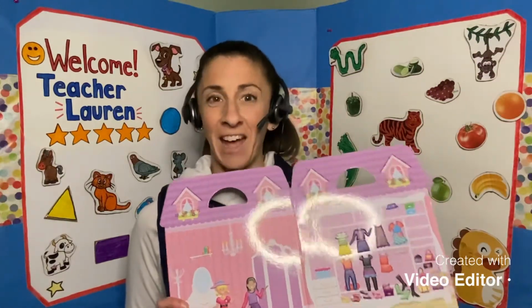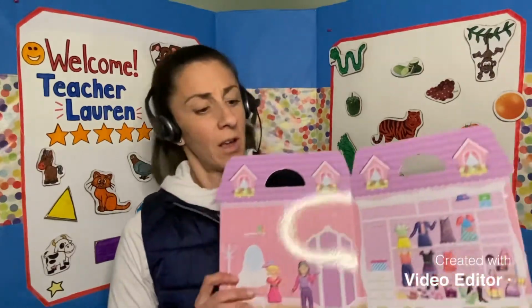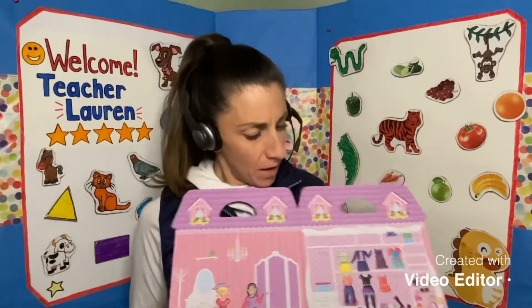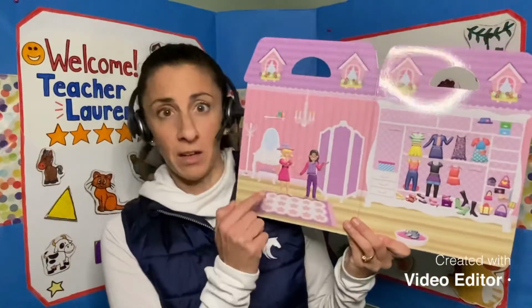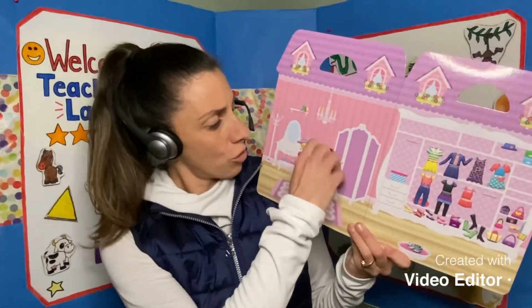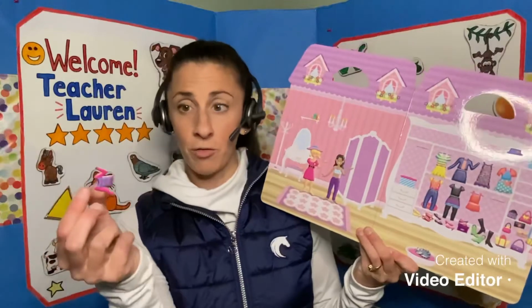Another great girl reward idea is a nice little Melissa and Doug thing that I found at Five Below. I do a lot of shopping there. So especially in the clothing unit, there's a clothing unit in level 1, and they talk about a lot of clothes in other units in 2 and 3. So I've got the 2 dolls here, and you can choose what you want to dress them in.